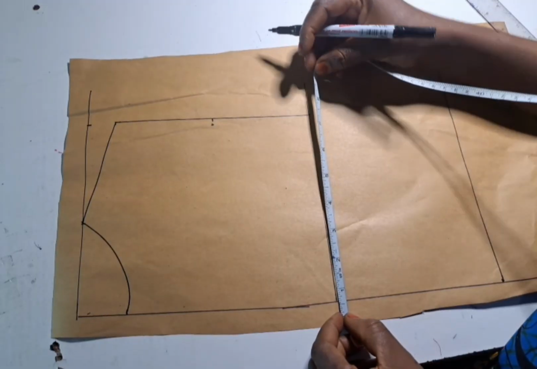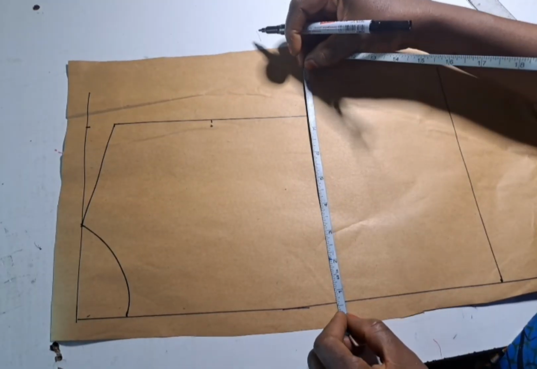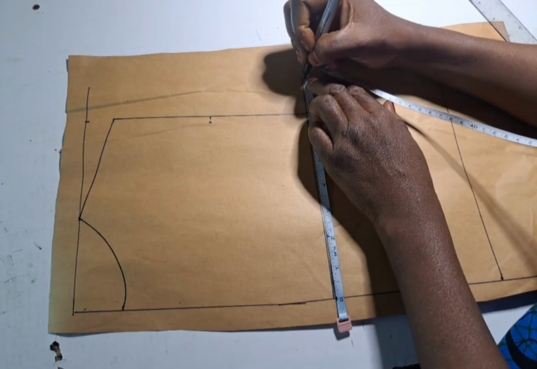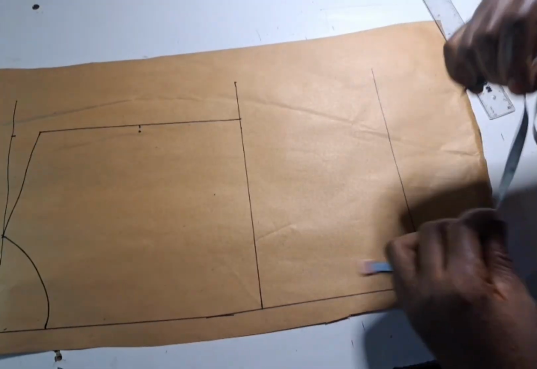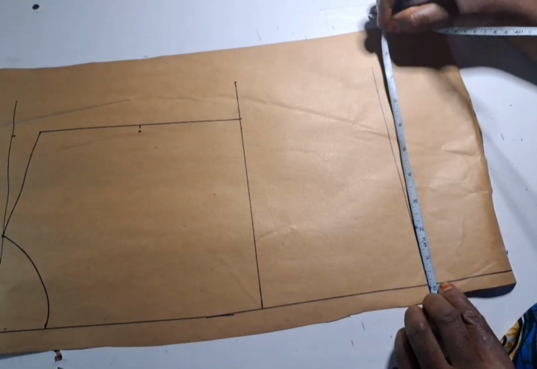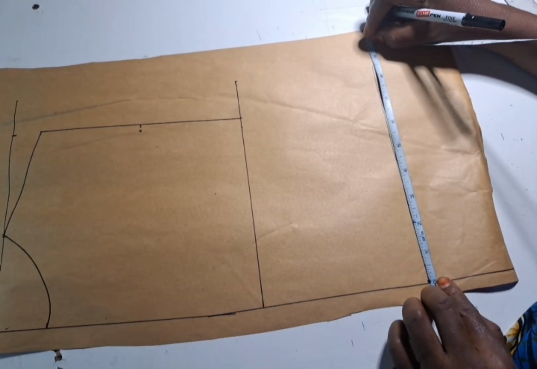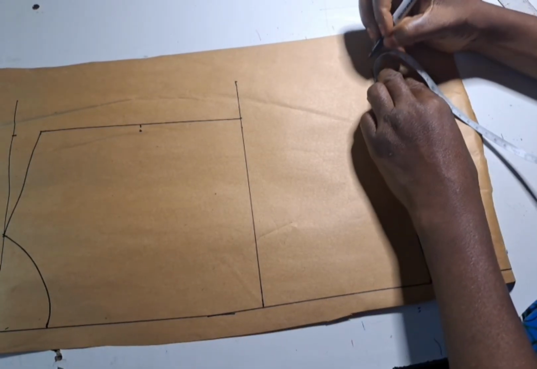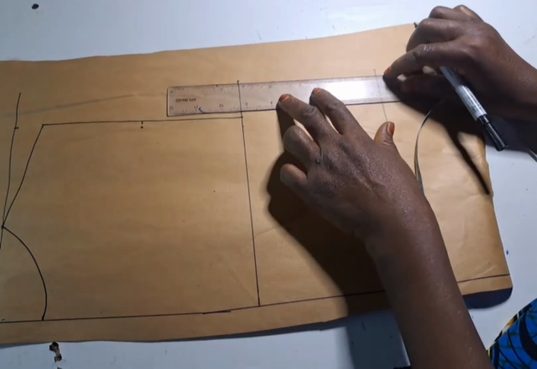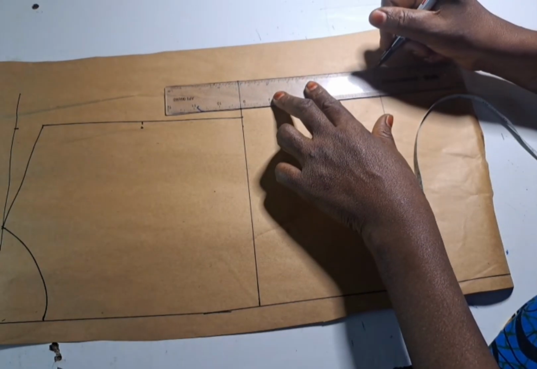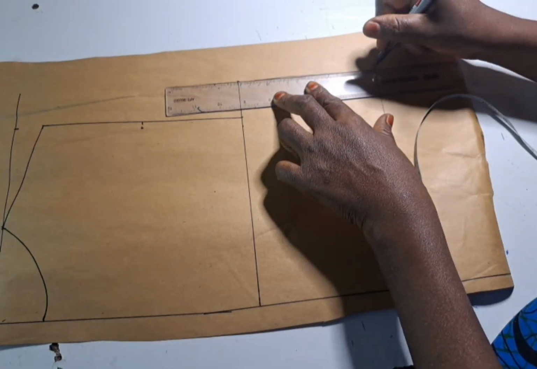Now I'll move on to the chest line. I'll interpret my bust, same thing I did at the front, 8.5. I walk back to the waistline, interpret my waist measurement plus that allowance. Then I'll connect the chest and the waistline together. So this is me connecting it.